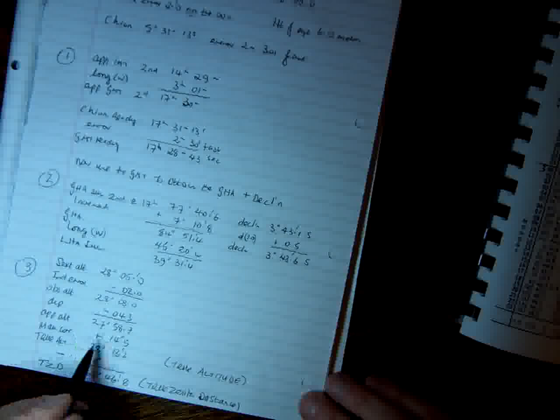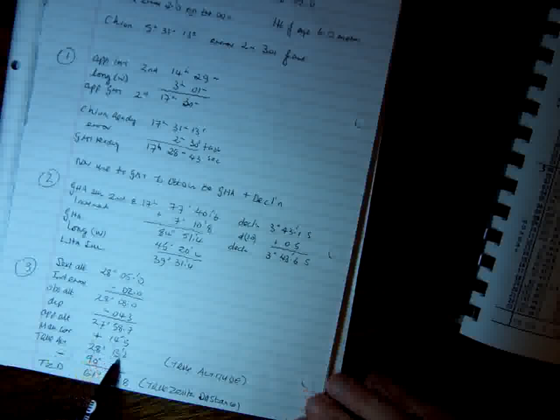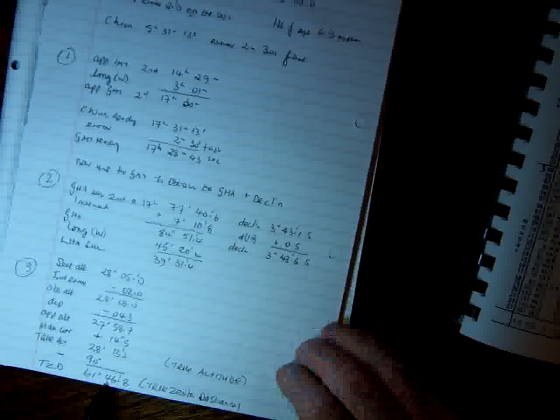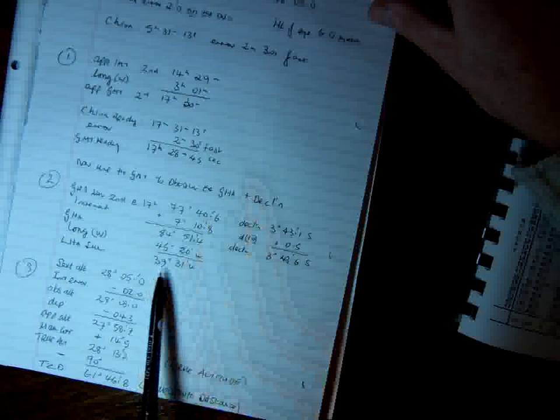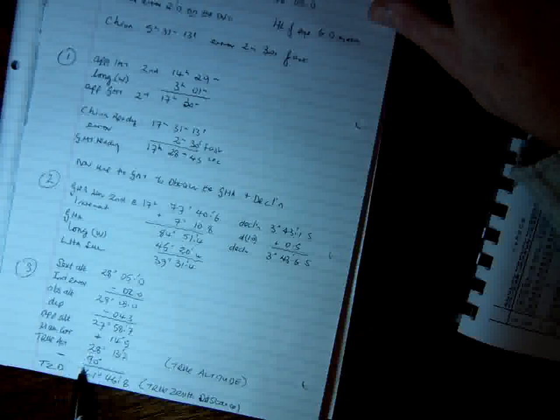Then we go into the tables using the sun's lower limb and the month of October and our altitude to get the main correction, and that's 14.5 minutes. So our true altitude is 28 degrees 13.2 minutes. That's a true altitude. Always subtract that from 90. And that will give you the true zenith distance, which is 61 degrees 46.8. So that's the first three phases: get the GMT, get the LHA of the sun and the declination using the GMT, and then go through the sextant altitude to get your true altitude.